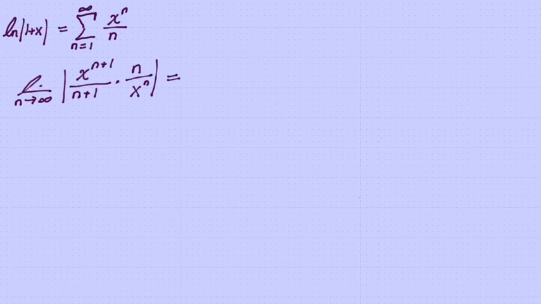That will simplify to x times n over n plus 1. And when I send n to infinity, that'll just go to the absolute value of x.